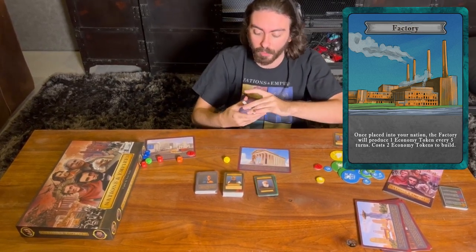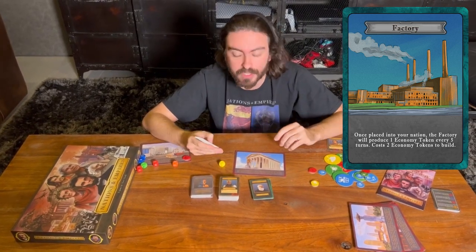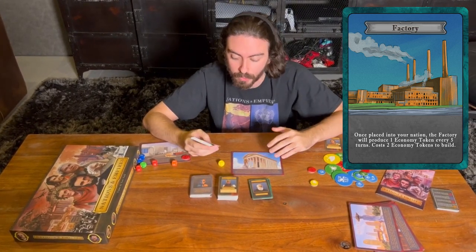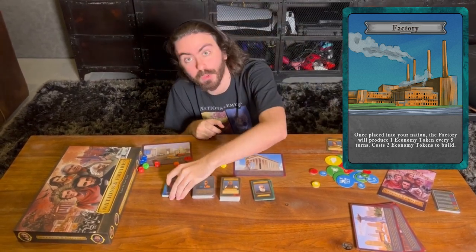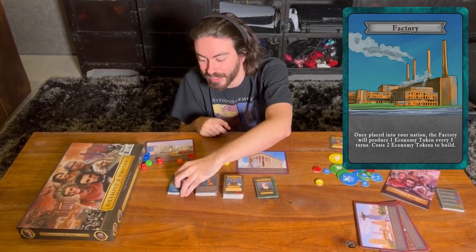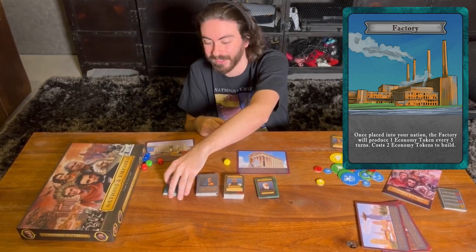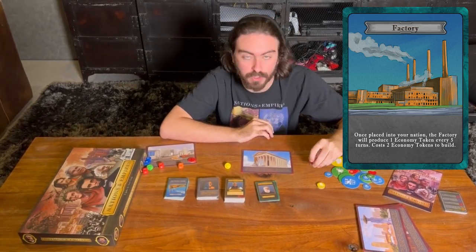So 1 factory will produce 1 economy token every 5 turns. On its own, that might not seem like a lot, but if you build these near the beginning of your gameplay, they will stack up. And if you have 3, 4, 5 factories in your nation, you really start to feel those economy tokens coming in. So now that we've talked about that, let's talk about the tokens themselves.